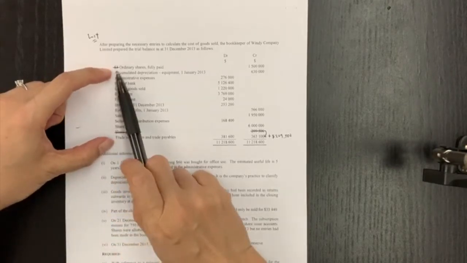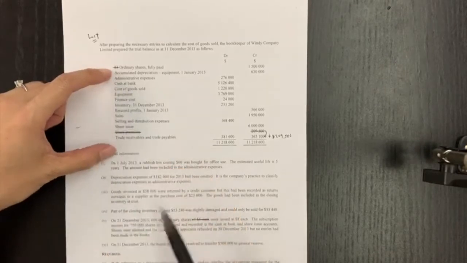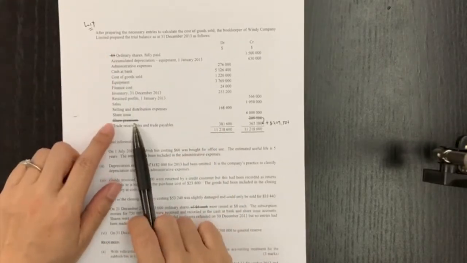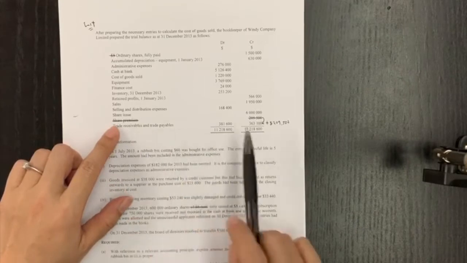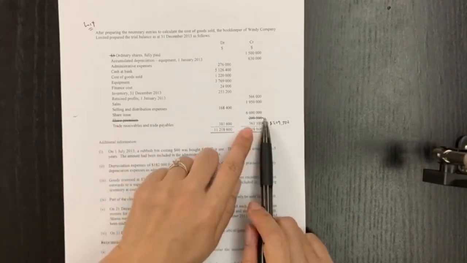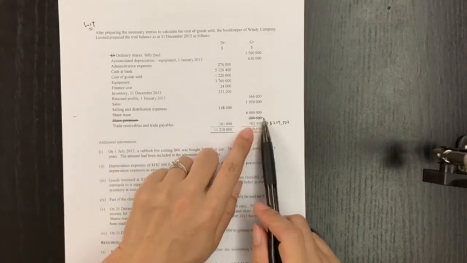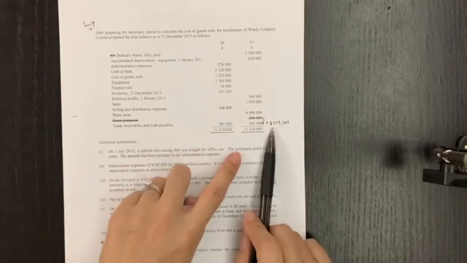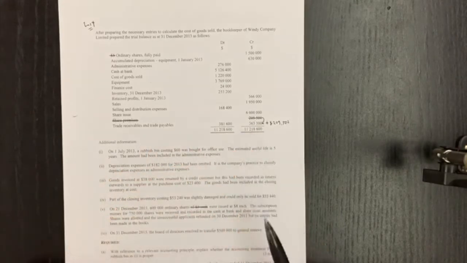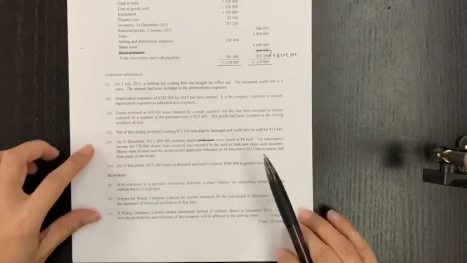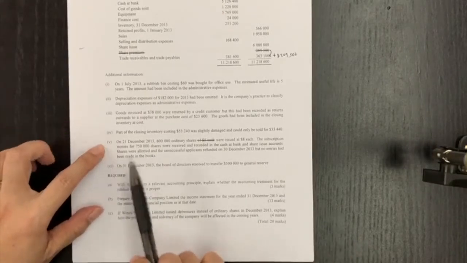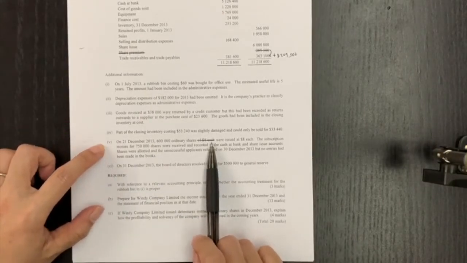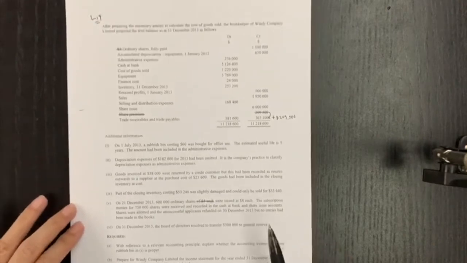So the first thing is you just cancel this $5 and also share premium is out of syllabus, and then you can move this figure and add to any of the figure here. Let's say we add this to trade payables, so we can still practice this question. And also you go to point number 5 and then you cross out that $5. Okay, so then we can do this question.